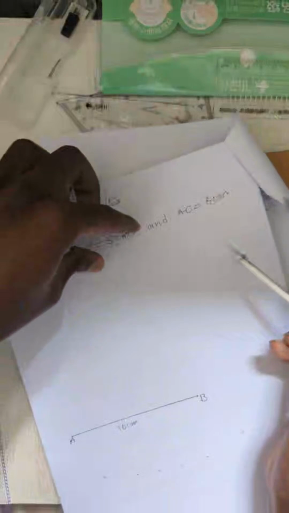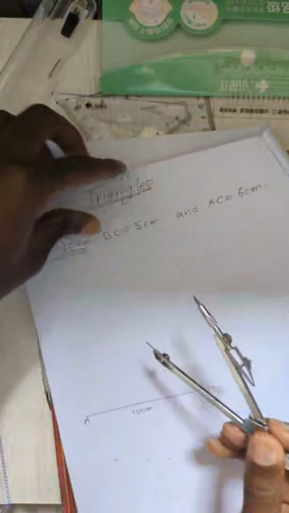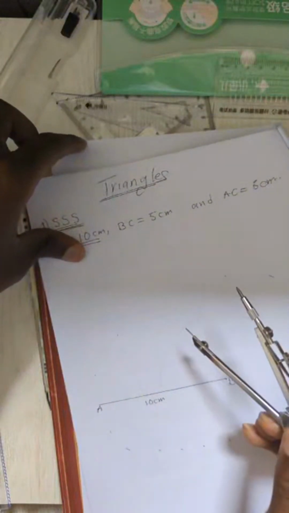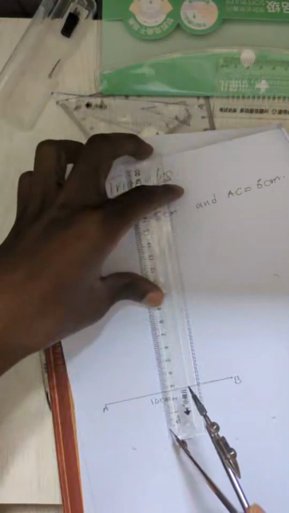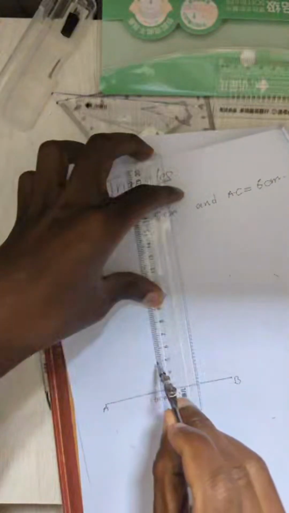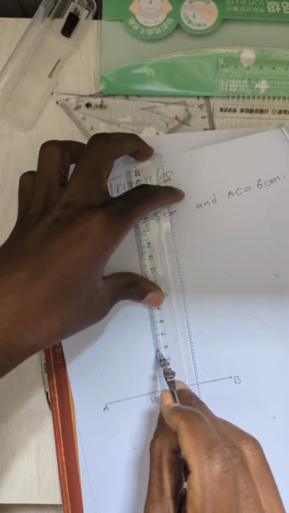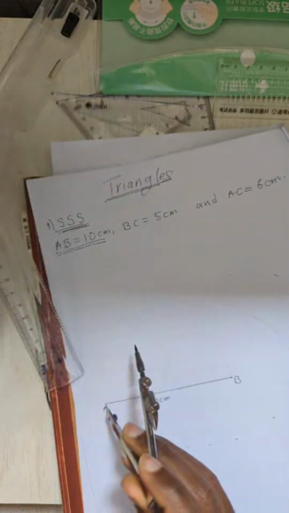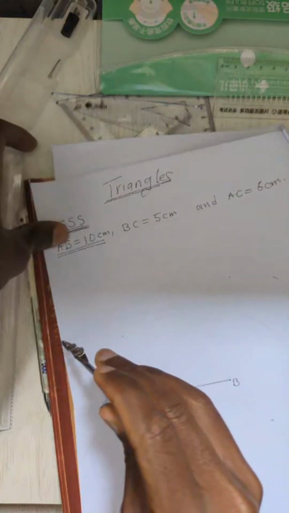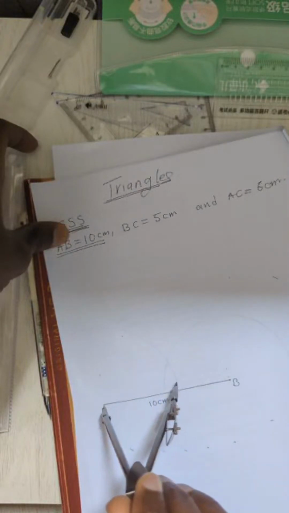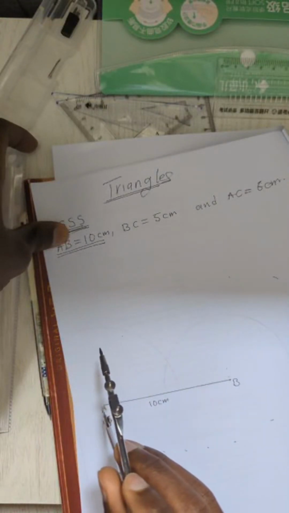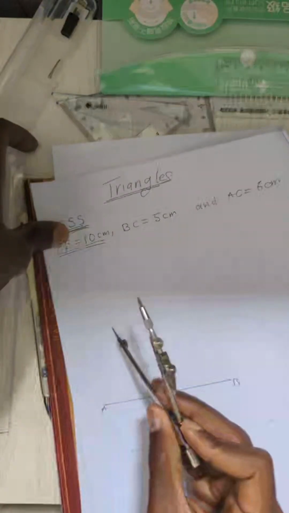Next, they have said AC is 6 centimeters. So from A to the same C, it is 6 centimeters. So again, we approximate. We stand on A, we do another faint arc. When we stand on A, C must be somewhere here.